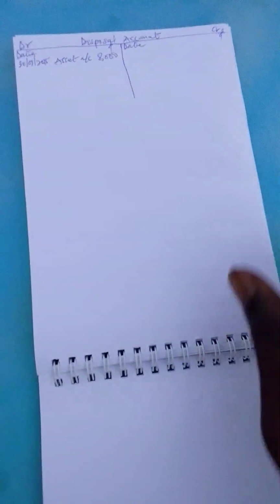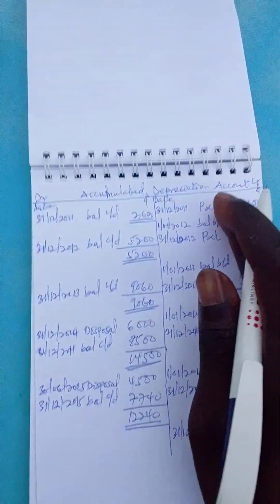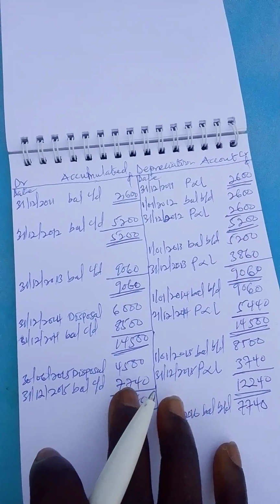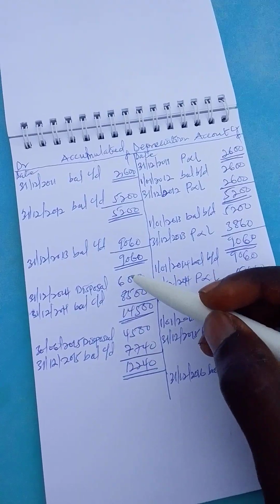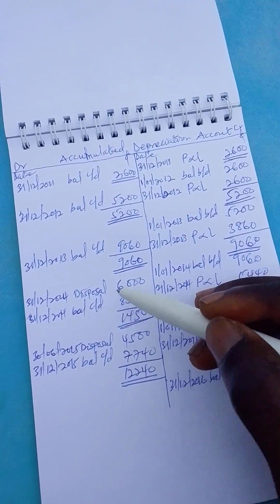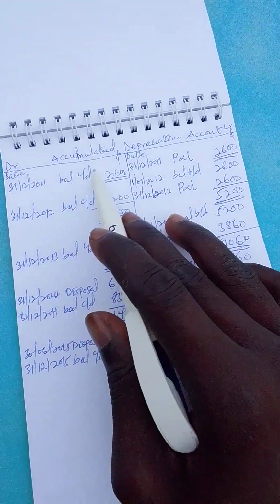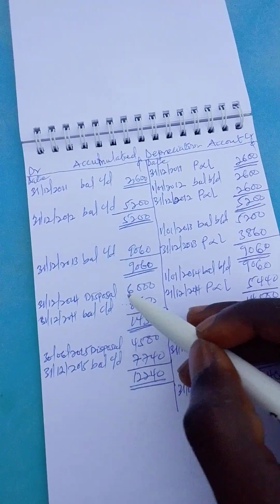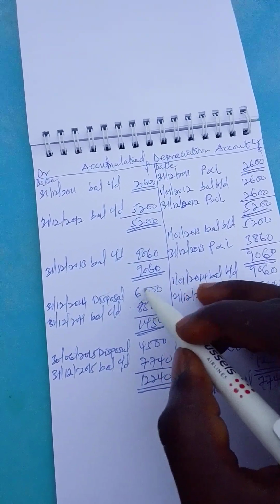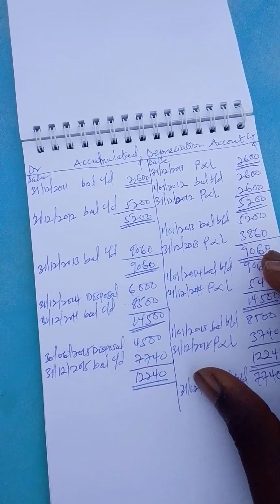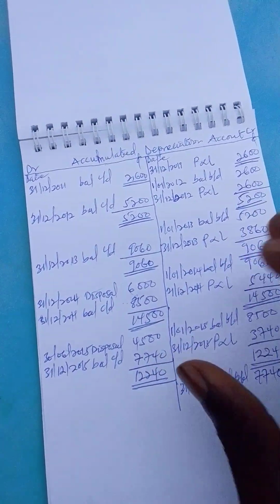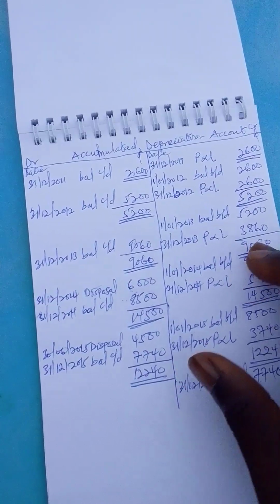And when you check the accumulated depreciation account, you realize that they debited the accumulated depreciation account in the name of what? Disposal. So since we have debited the accumulated depreciation account, we have to credit the disposal account in the name of what? Accumulated depreciation account, like the way we have done the assets.